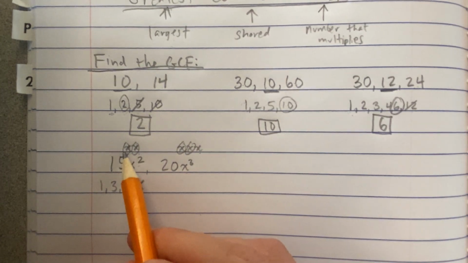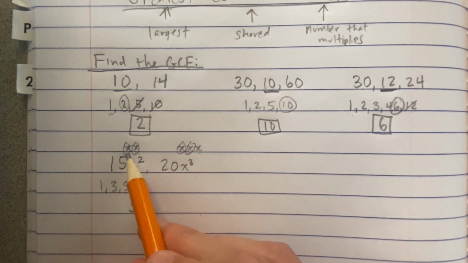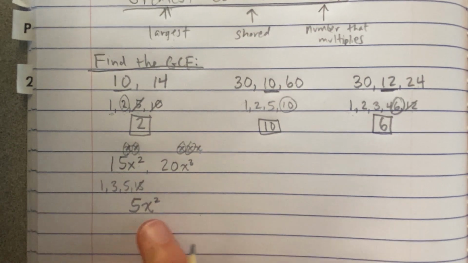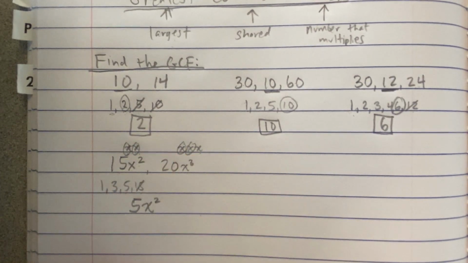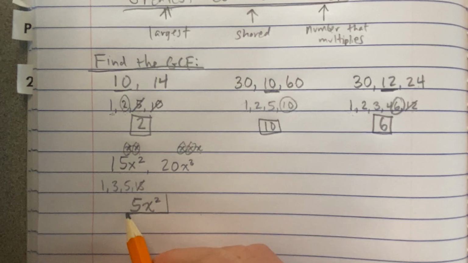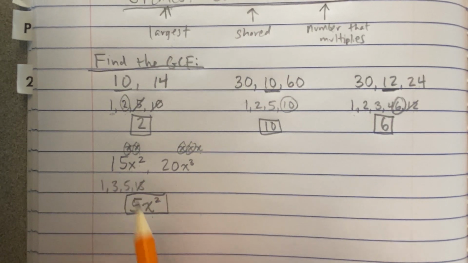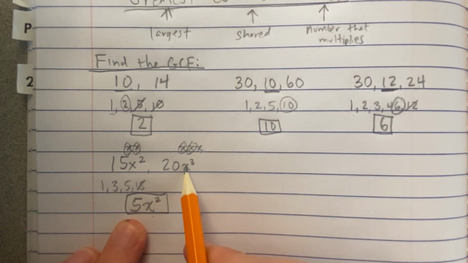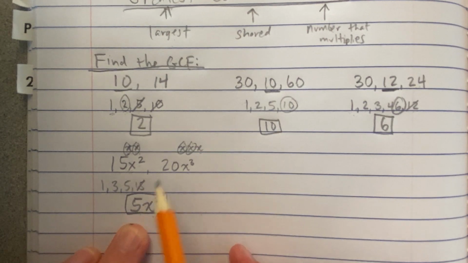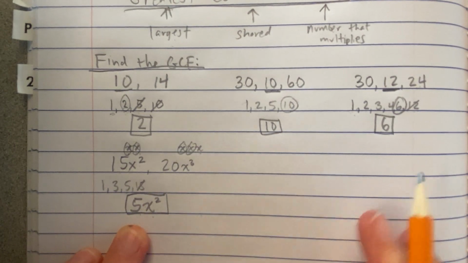But look what I've done. I've circled two shared x's. So I'm going to put my two x's. Notice I'm not putting 4. I'm not adding them up. This is the greatest common factor. 5x squared can multiply to 15x squared. Look, if I multiply it by 3, right? 3 times 5x squared is 15x squared. I can also multiply this to 20x to the third, right? If I multiply this by 4x, it'll be 20x to the third, all right?